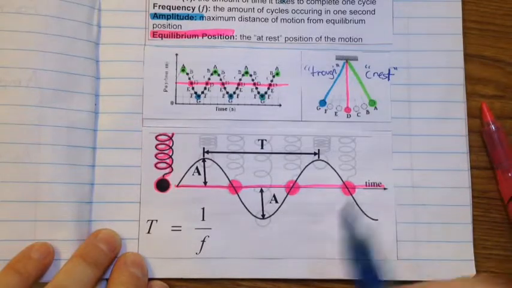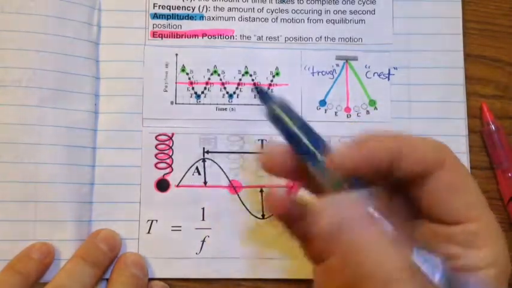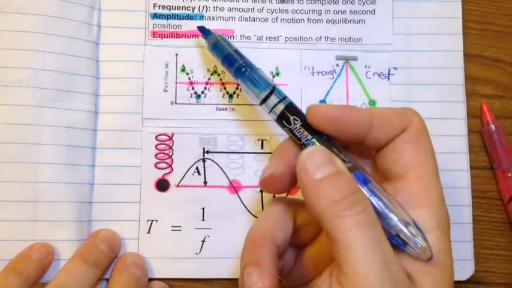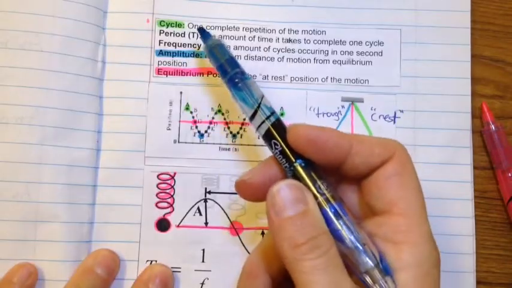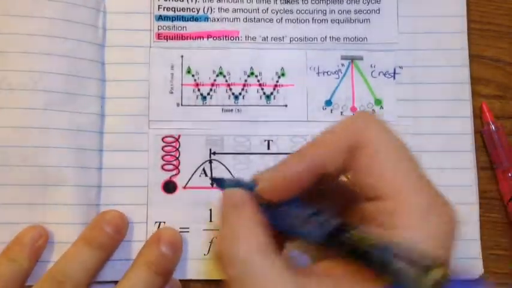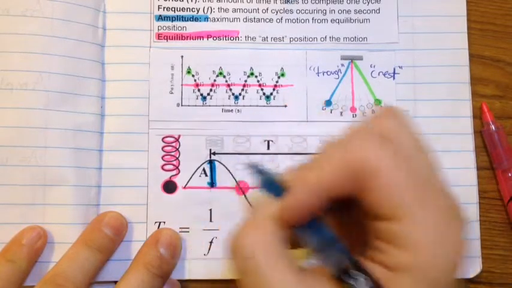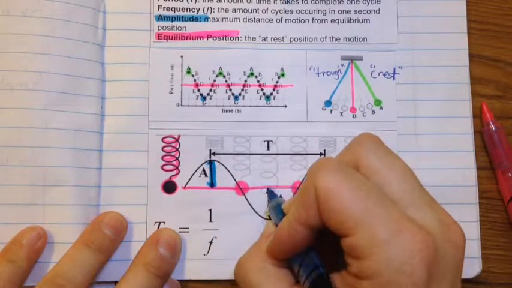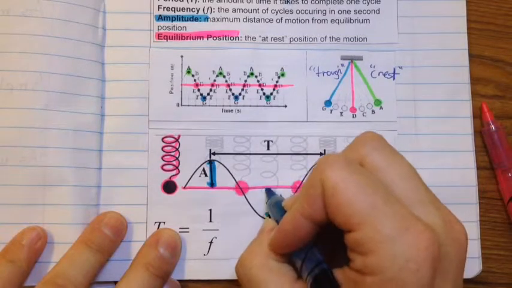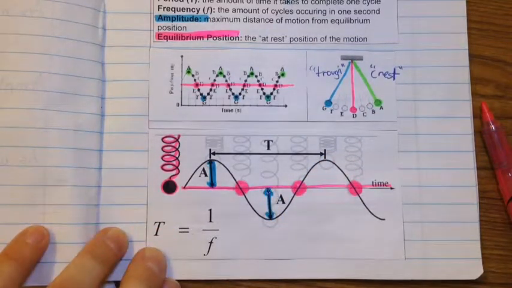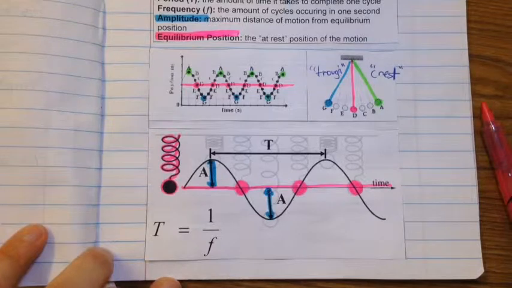Now, very important term here. The same color you had for amplitude, up above. Right there. Use that color. We're going to identify the amplitude here. The height of the crest and the depth of the trough, it's the same value. That is the amplitude.